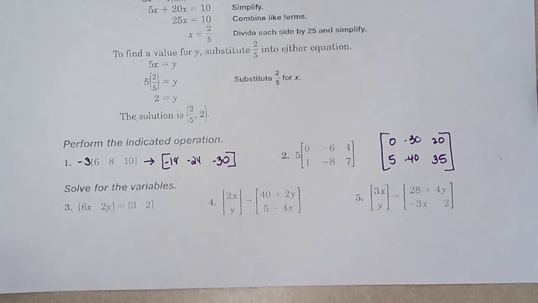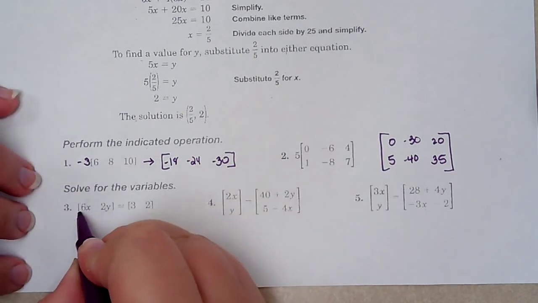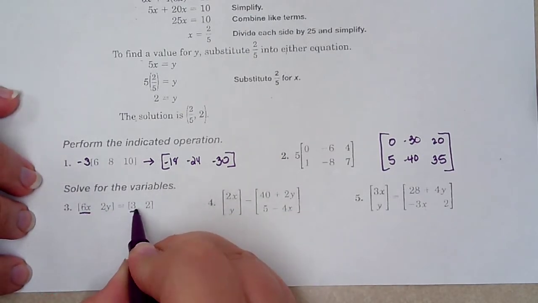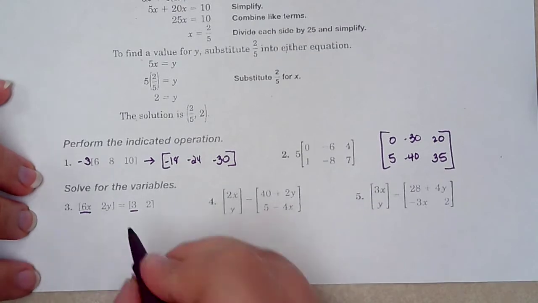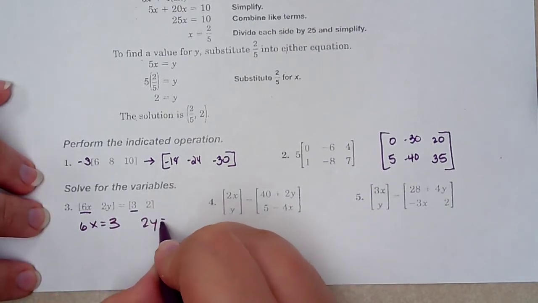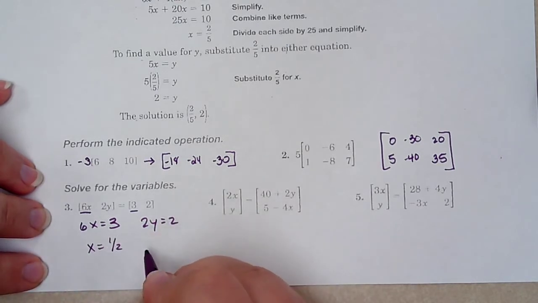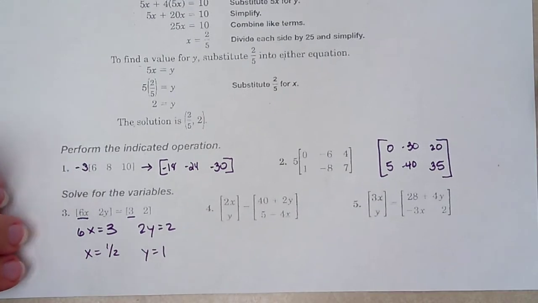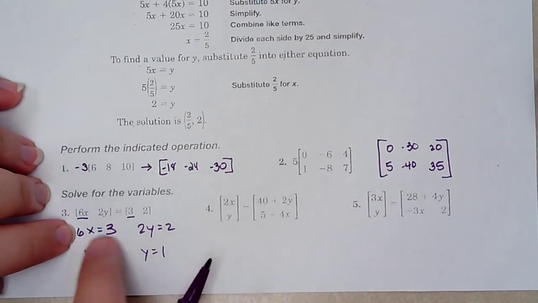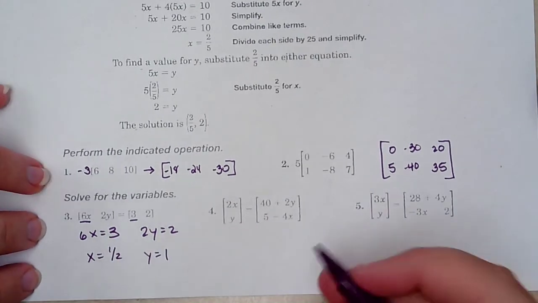Next up, we have two matrices that are the same size, so we're going to set them equal. Whatever is in the first position in the first matrix, we set equal to the first position in the second matrix. 6x equals 3, and 2y equals 2. X equals 1/2, y equals 1. And we have solved that one. They may not always be so easy. This was really nice. We had variables that equal numbers. However, as you'll see in this next one, we might have to do a little bit more.